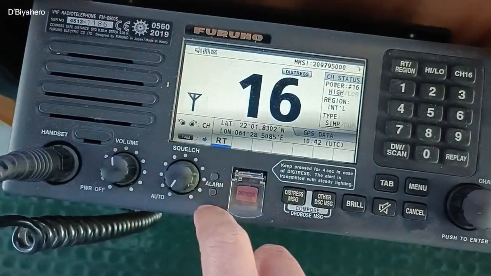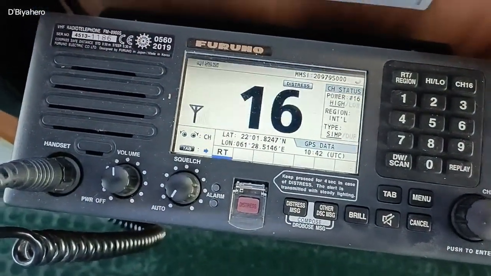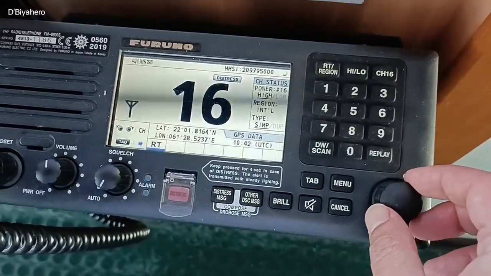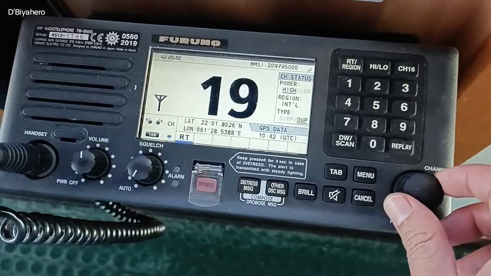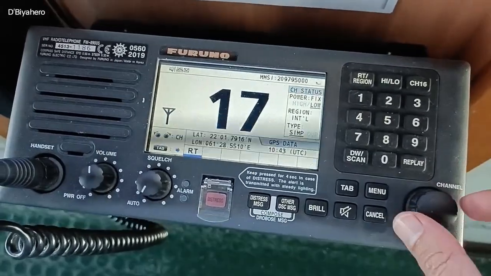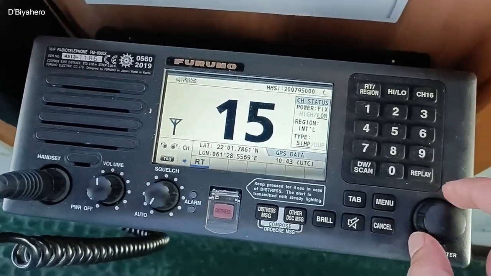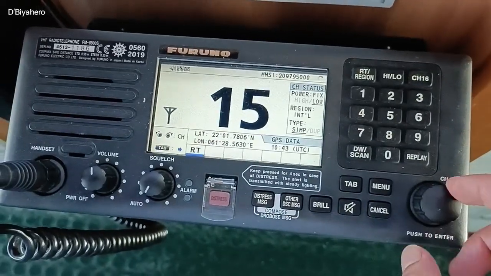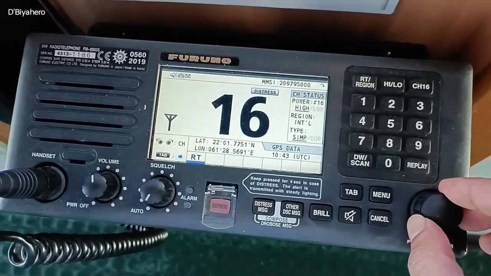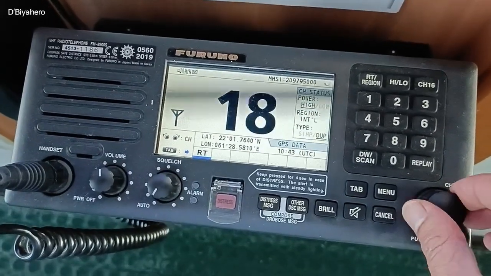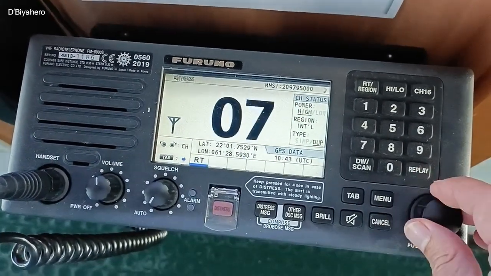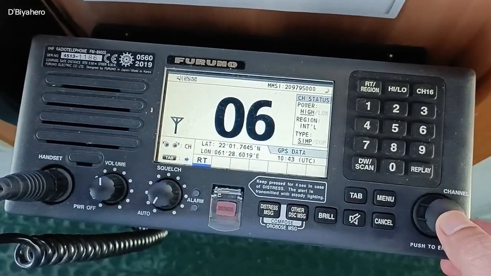All right, so next is the channel knob. Here you can see channel 17, 18. This is just to scroll, rotate it clockwise or anti-clockwise, it doesn't matter. Once you've finally decided which channel you're on, you just push to enter. Let's say for example 06. I choose 06 and then enter. There we go, that's it.